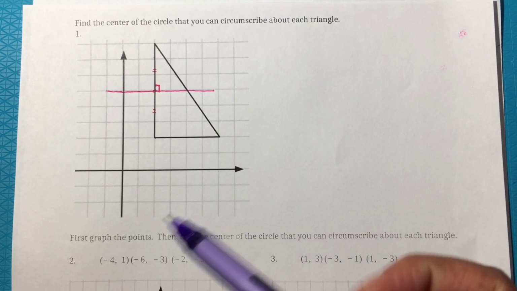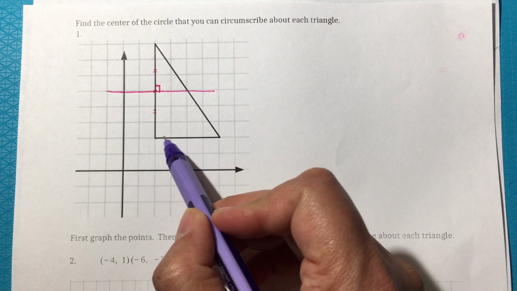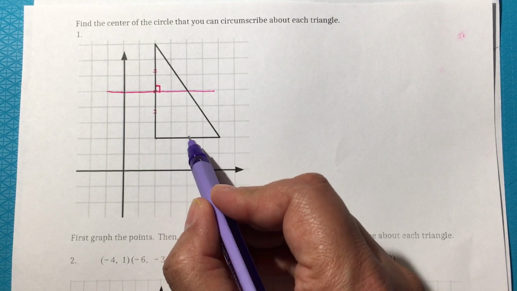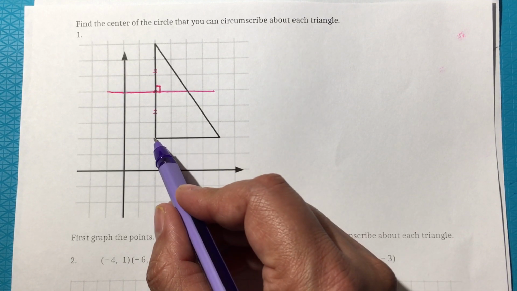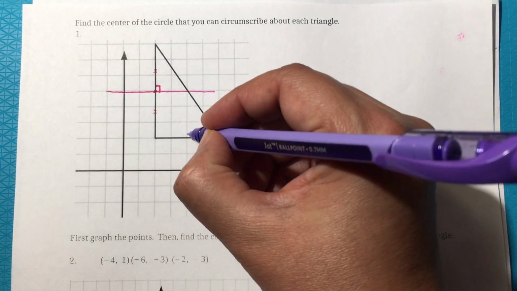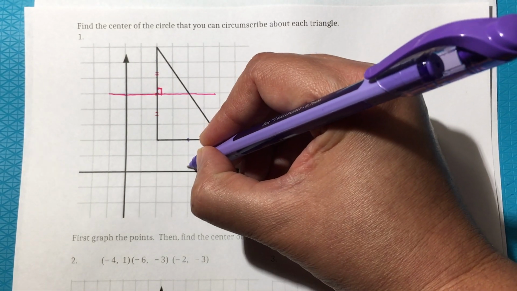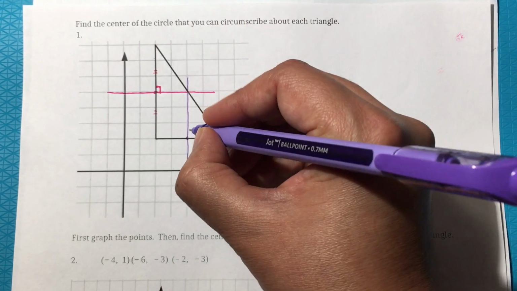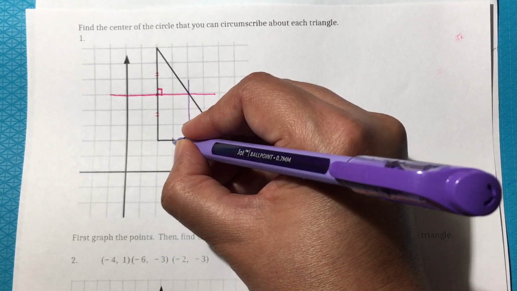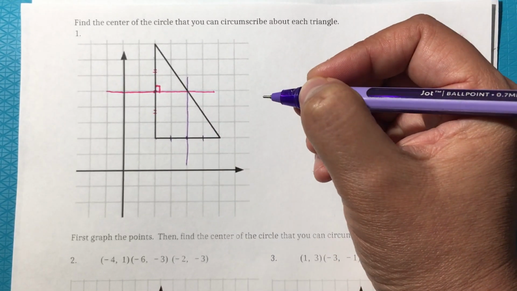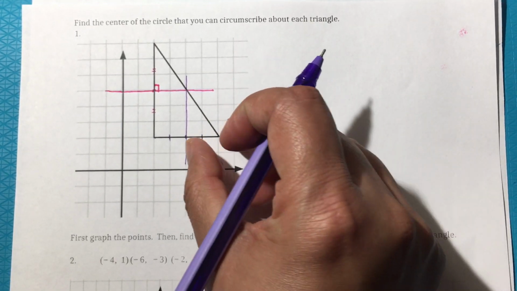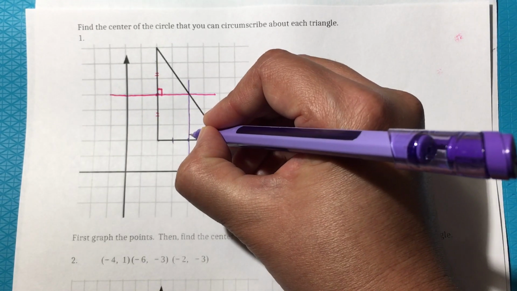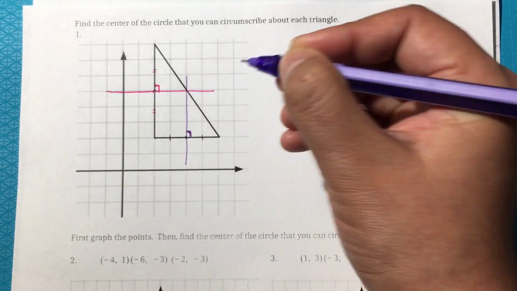Okay, the same for this other side. Is horizontal, so all you have to do is count 1, 2, 3, 4. Then half of that is 2, so my perpendicular bisector is going to go through there and just draw that perpendicular bisector. Again, this means that this side is cut into 2 equal parts. They are congruent. And also that is forming a 90-degree angle right there.